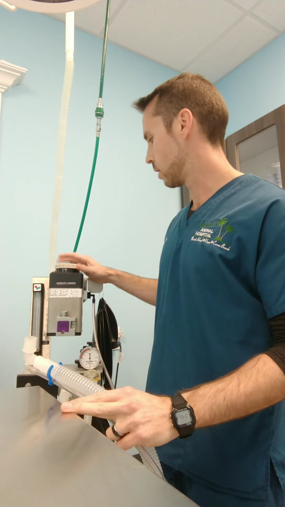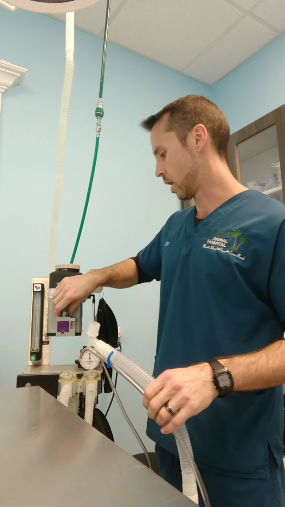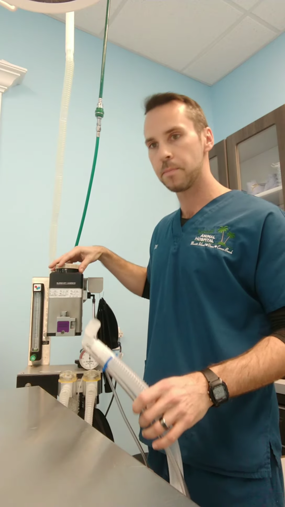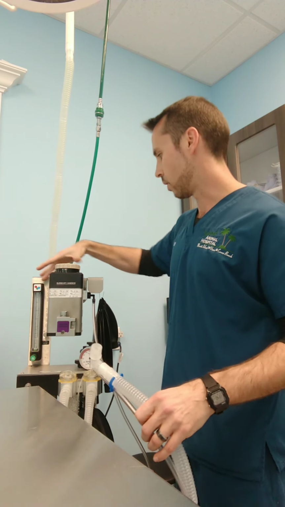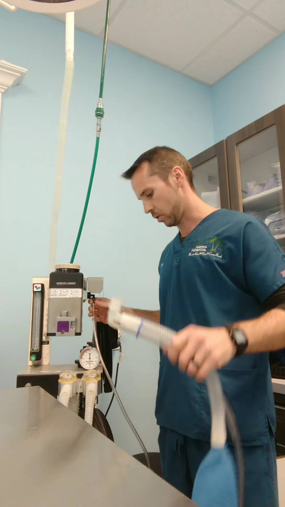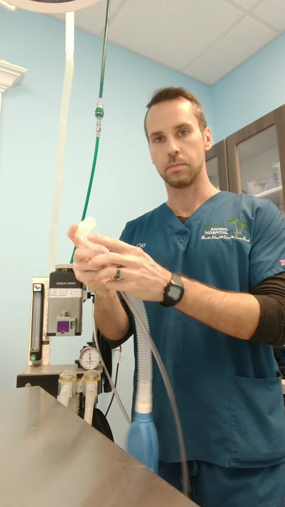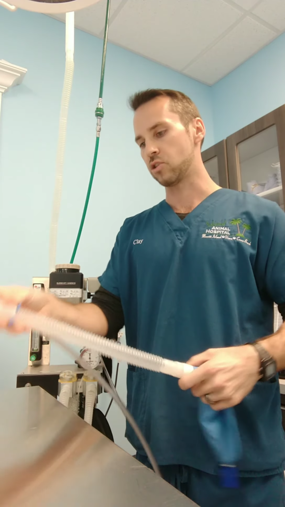Next to that, we have the vaporizer, which we use isoflurane. So this vaporizer controls the flow of isoflurane by turning this knob. And then that flows to the fresh gas inlet, which comes through this hose and goes to the breathing circuit, which this part hooks right to the ET tube of the patient.